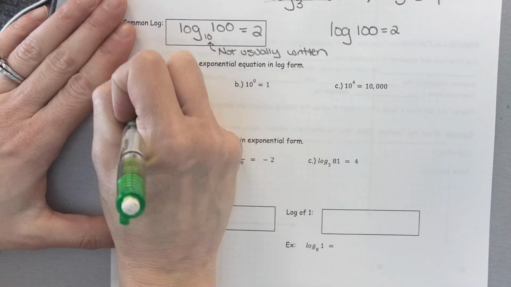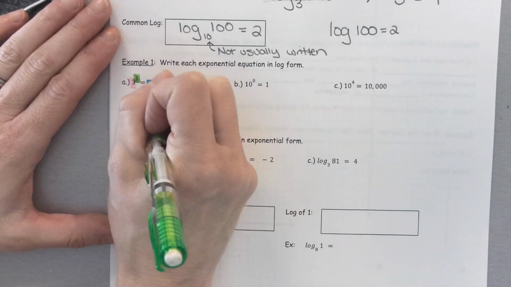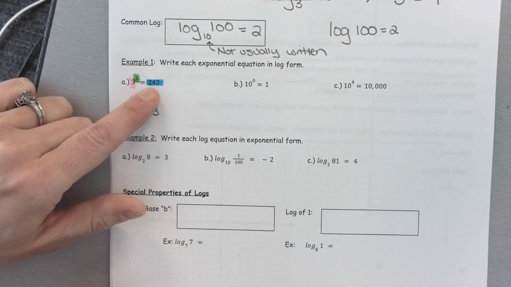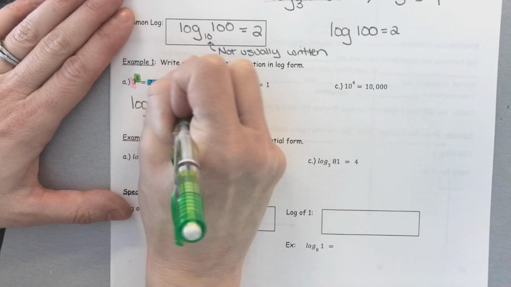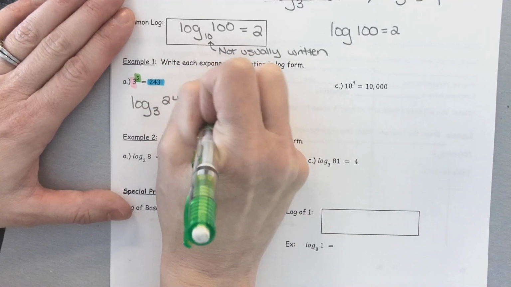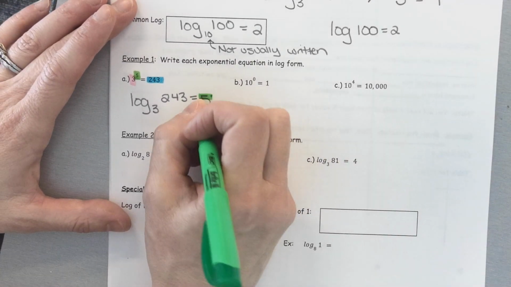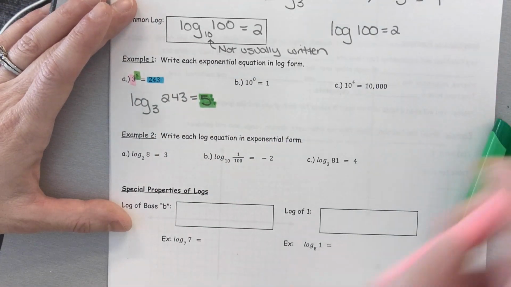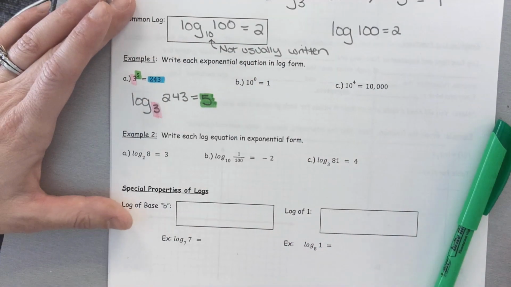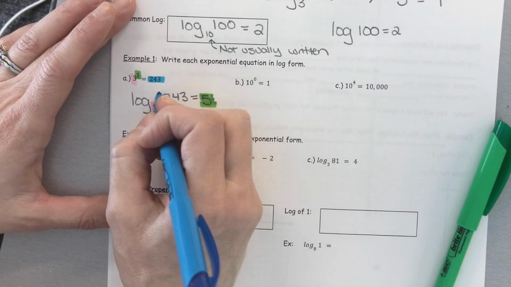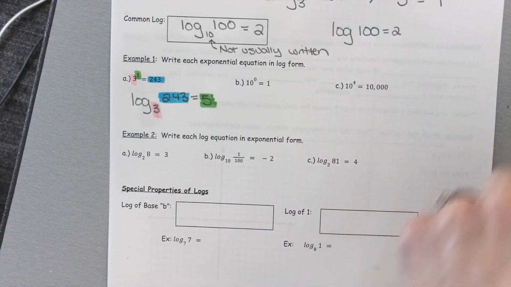Watch where everything goes. The base stays the base. What you want to find the exponent for is this number. So then 5. And then 5 goes here. It's always equal to the exponent. So this went here. That 5 and that 5 are the same 5. There's the 3. And there's the 243. So that's where everybody went.